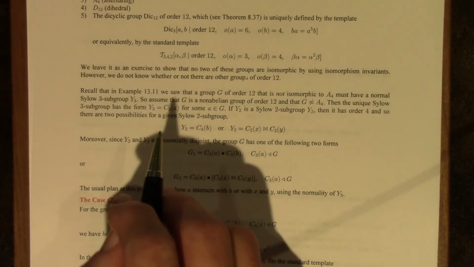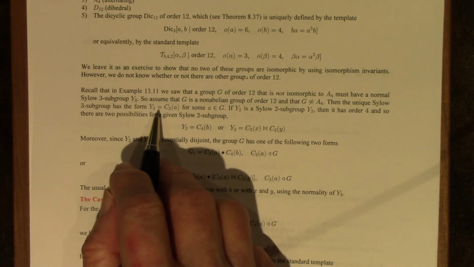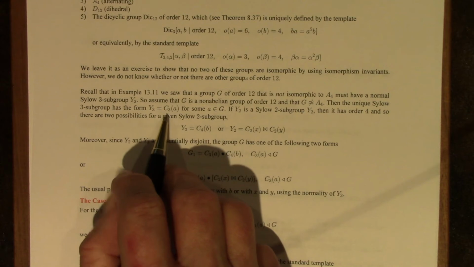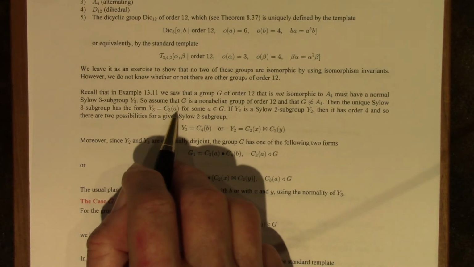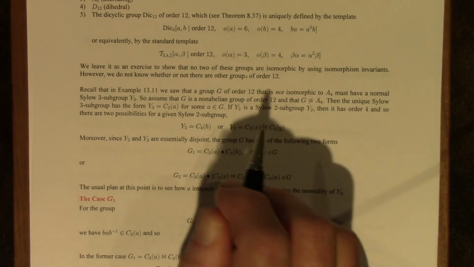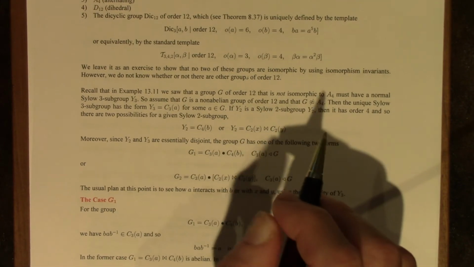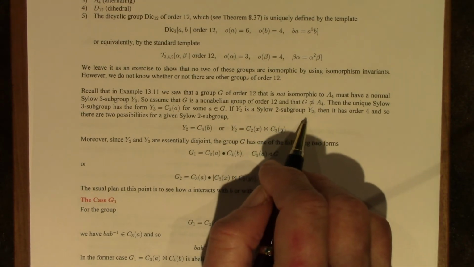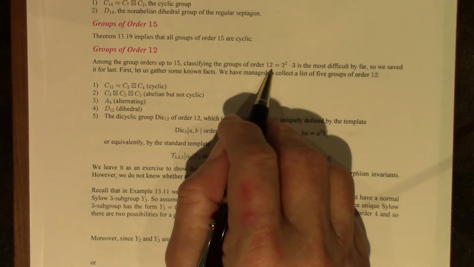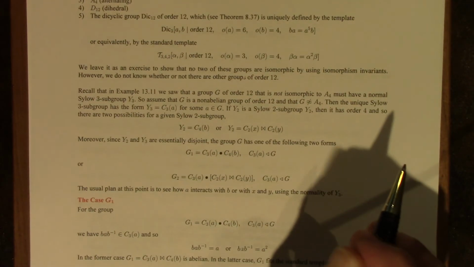So the unique Sylow 3-subgroup has this form. It is a cyclic group of order 3 generated by an element A. And if Y2 is a Sylow 2-subgroup, it will have order 4 because that's the highest power of 2 that divides 12.